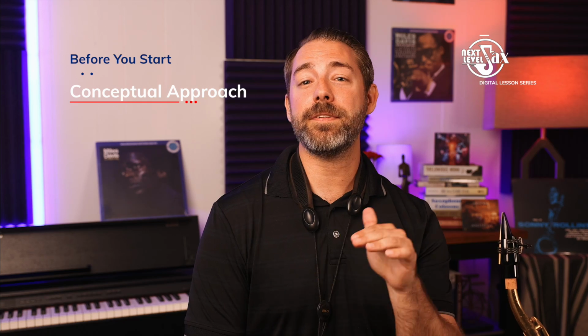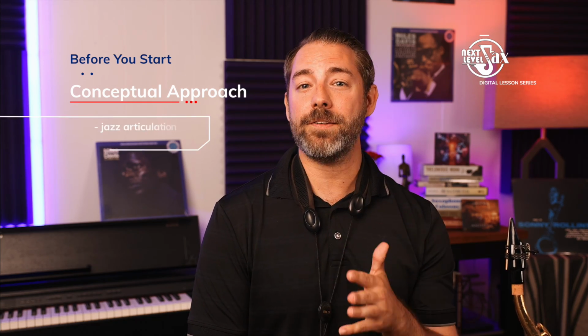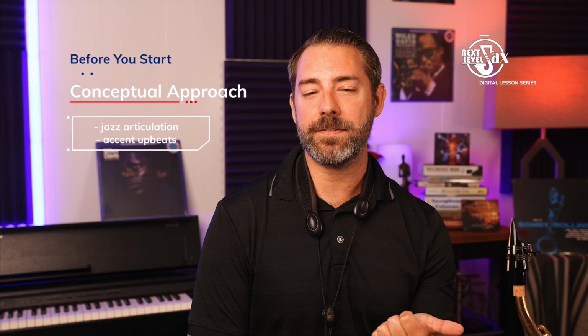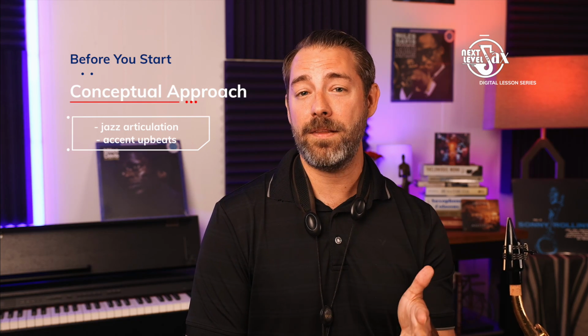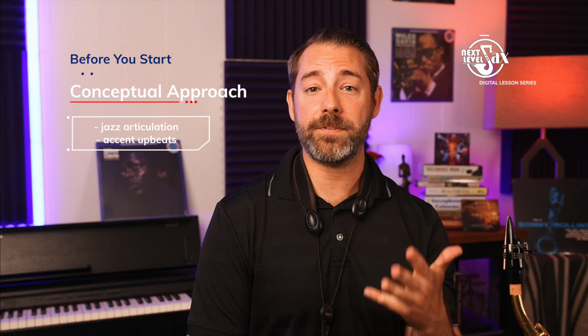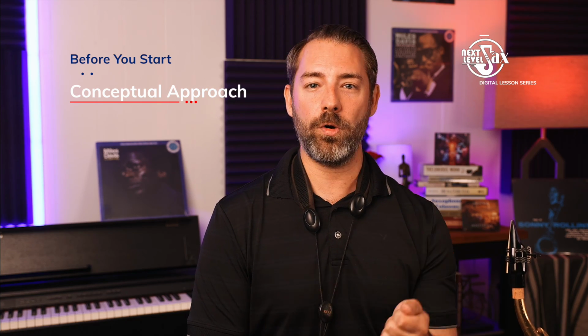All right, a couple of things that I want to preface this lesson with is that I'll primarily be using jazz articulation, meaning I'm going to be tonguing and emphasizing the upbeats. Most of these lines are eighth notes, so it really lends itself to that, especially because we're in the bebop style and bebop concept. The other thing I want to let you know is where I'm coming from when it comes to the chord changes.